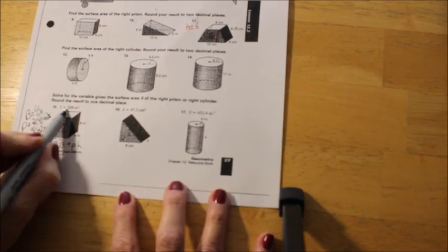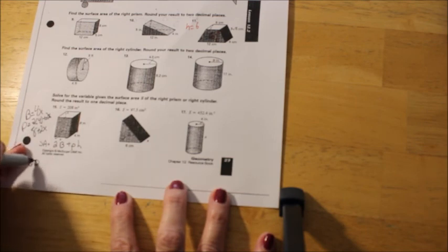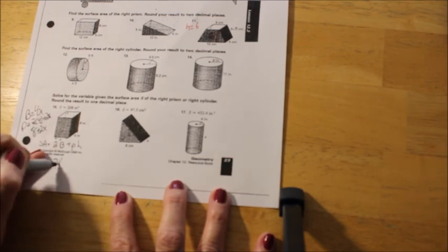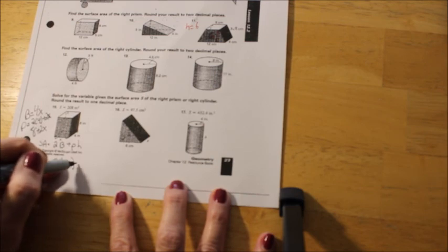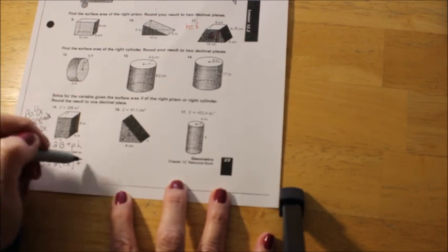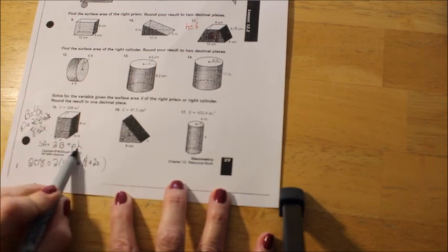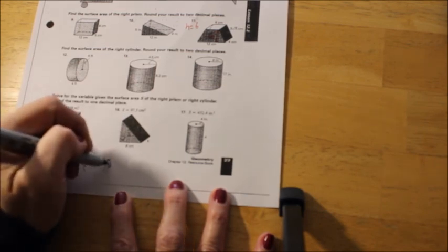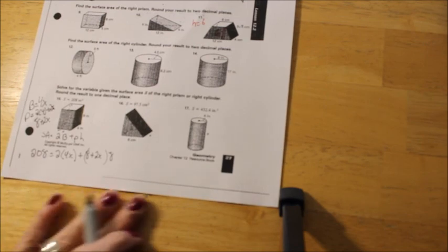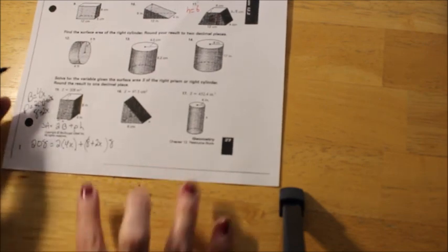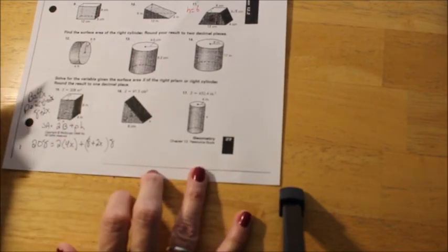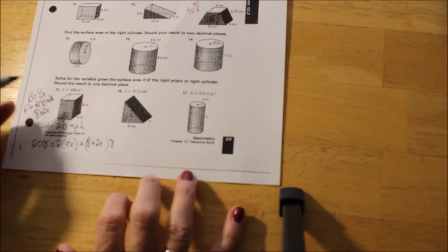And you know the surface area is 208, so it'd be 208 equals 2 times 4x plus 8 plus 2x times the height of the prism, which is 8, right? And then you could solve that, right? So it's not a quadratic, it's just a nice, easy breezy linear, right?